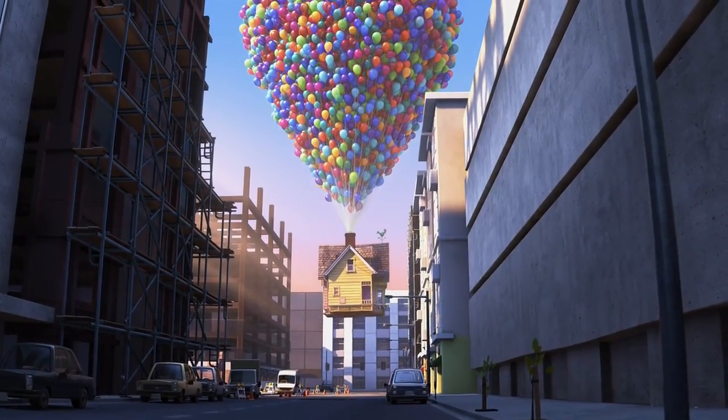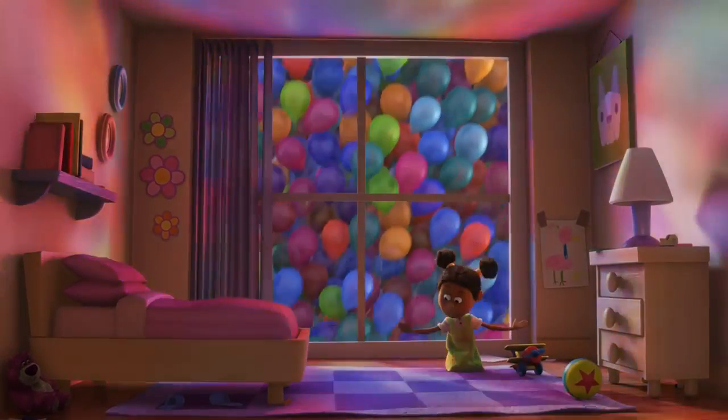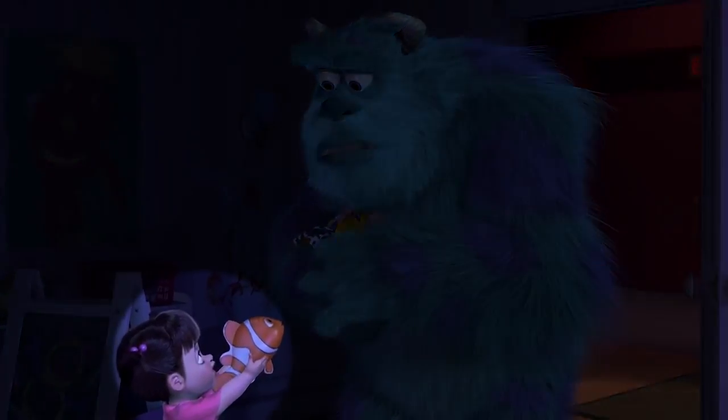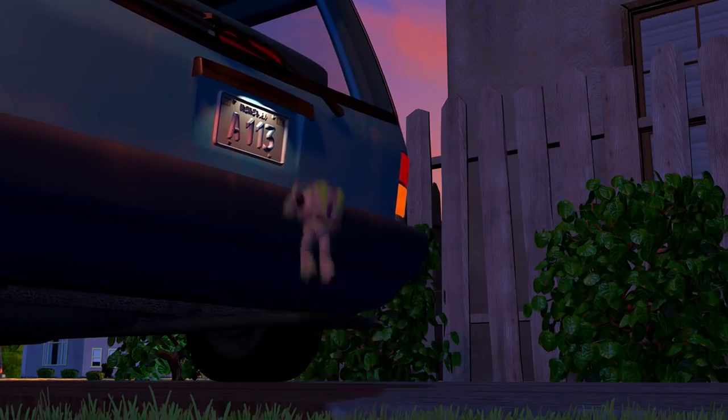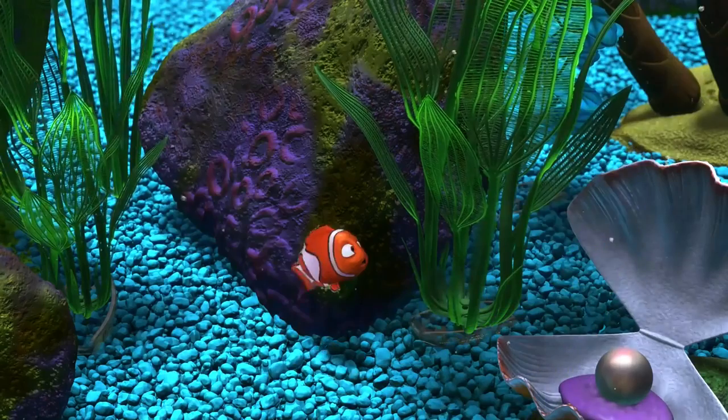When it comes to Disney Pixar films, we all know about the stories, characters, and infamous Easter eggs. What's lesser known is how these films are altered for an international audience.